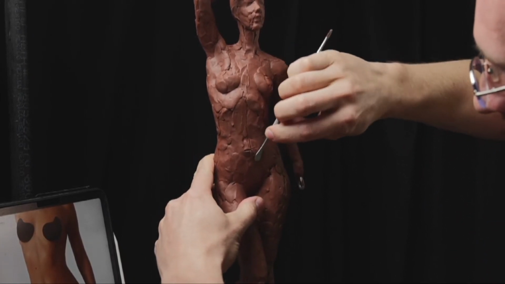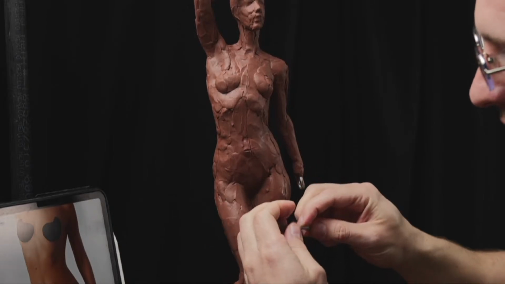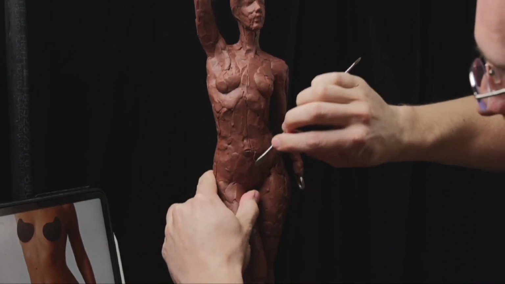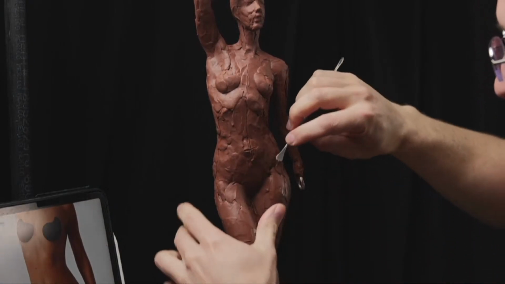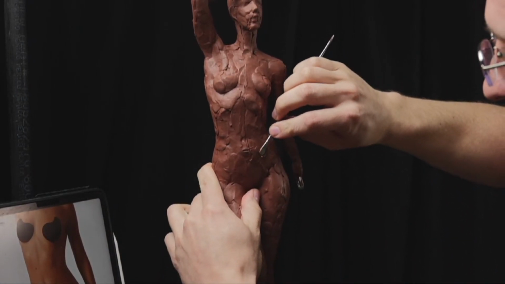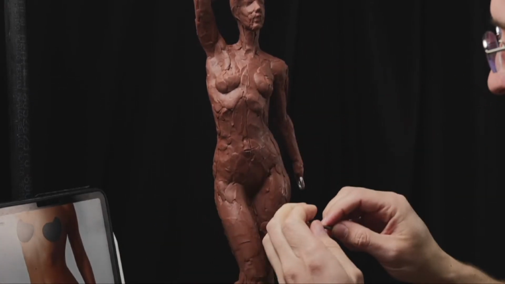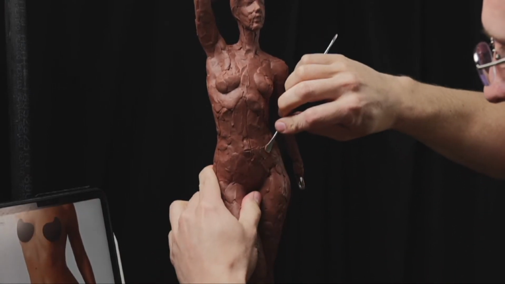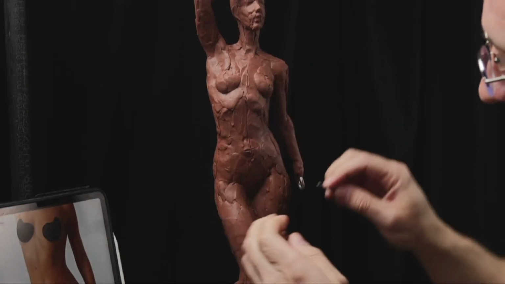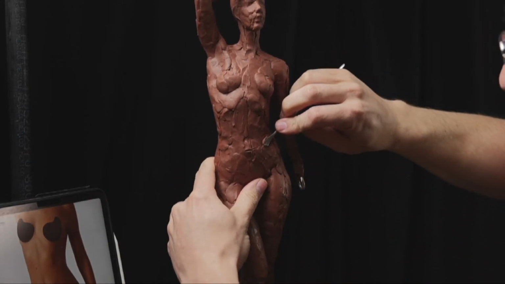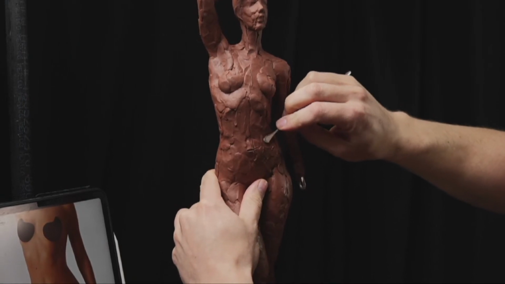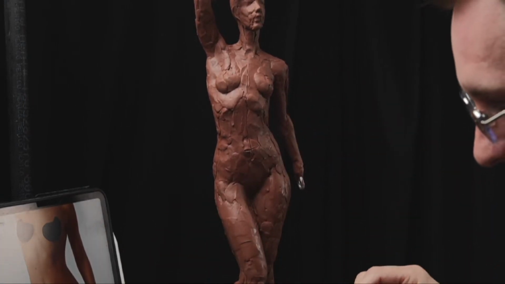And for the details, what I'm going to be doing is just taking little pieces of clay and then pressing them on the surface and kind of smoothing out the area and trying to build them up in a way that gives an indication of the surface anatomy that I'm seeing. So here is going to be pretty soft. It's a pretty soft transition, but I'm just taking little tiny pieces of clay at a time and then laying it onto the surface of the sculpture.